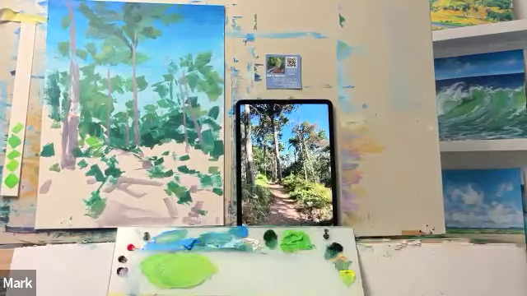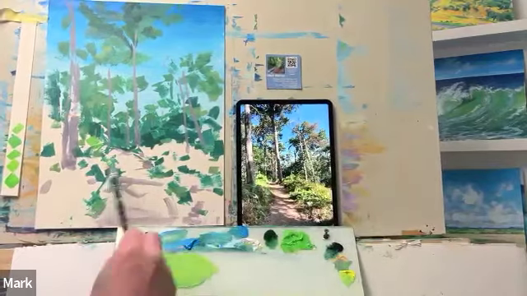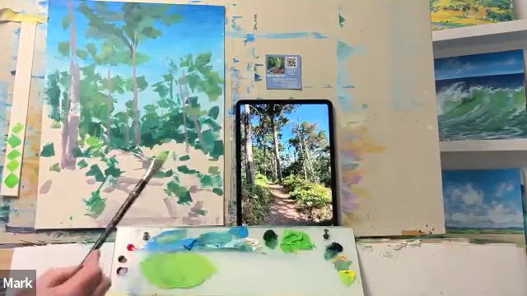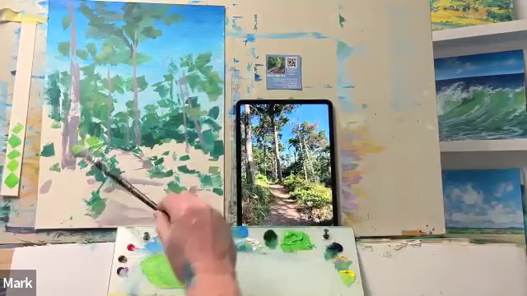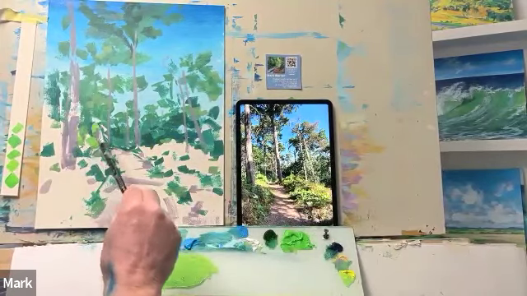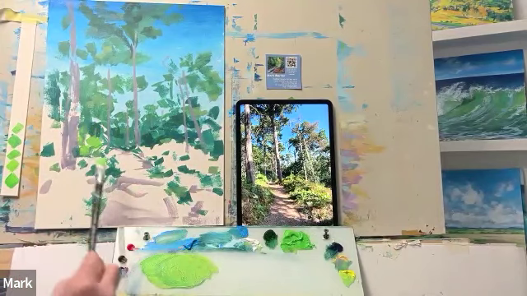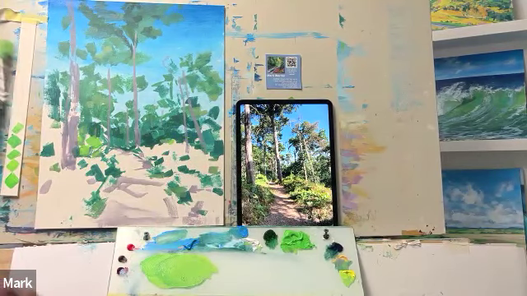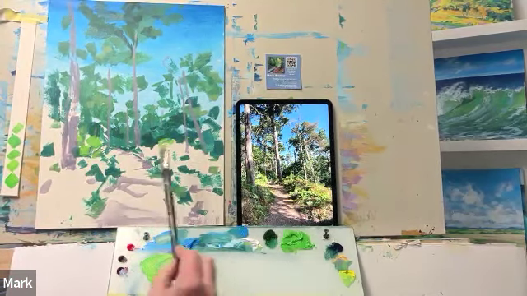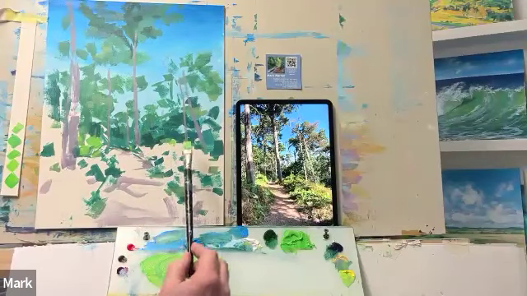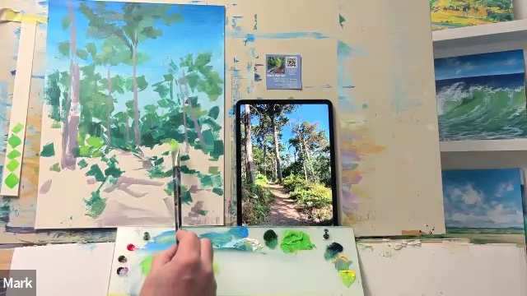Without detail, what I'm doing is the same process of blocking in with my flat brush, and I'm moving that brush according to the shape of the lighter grass or fern that's there. Where you see any lighter bits, just move that around.